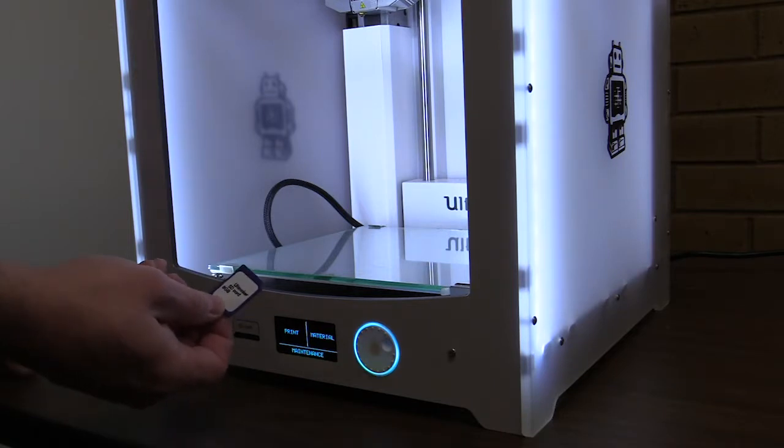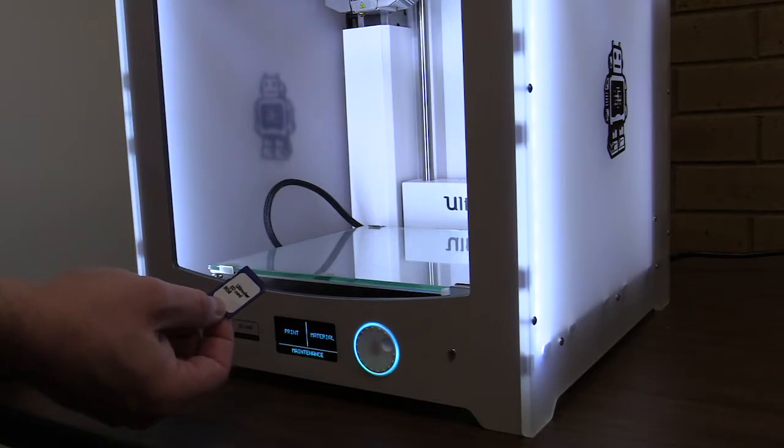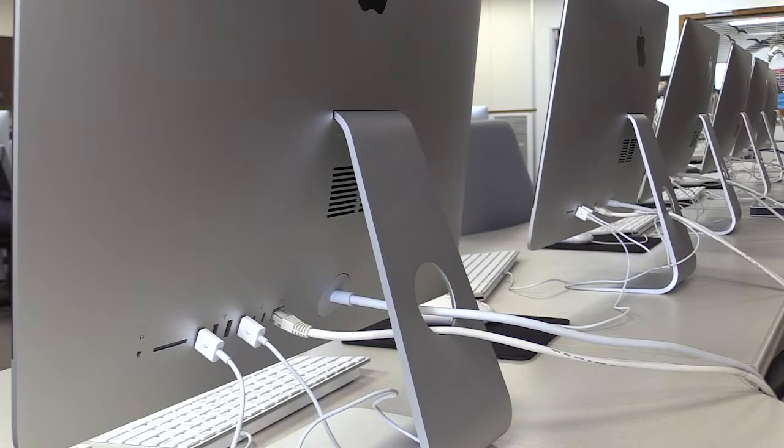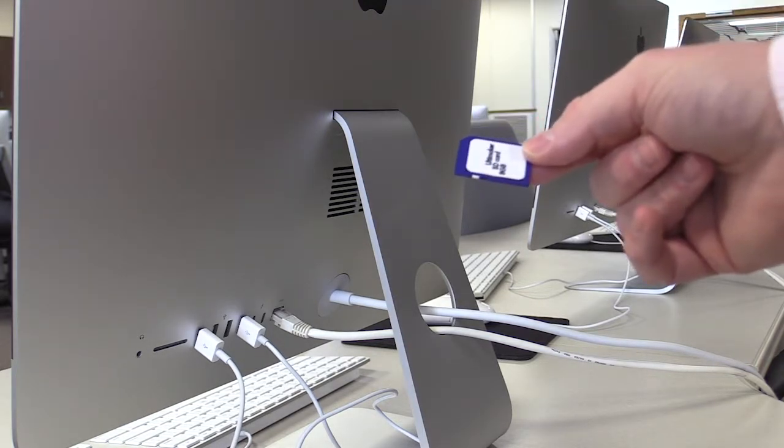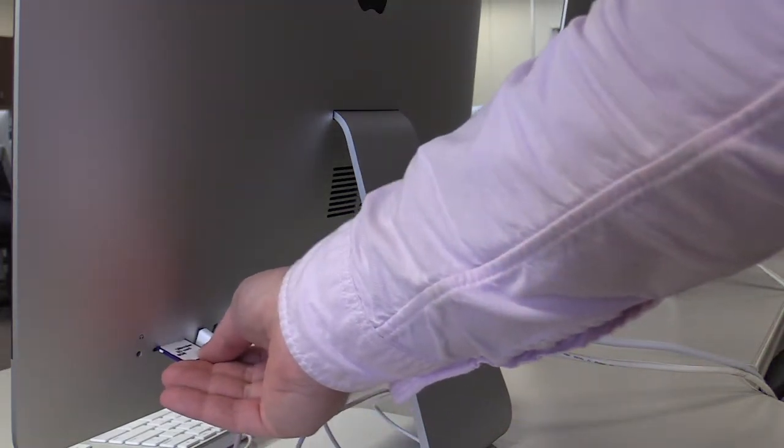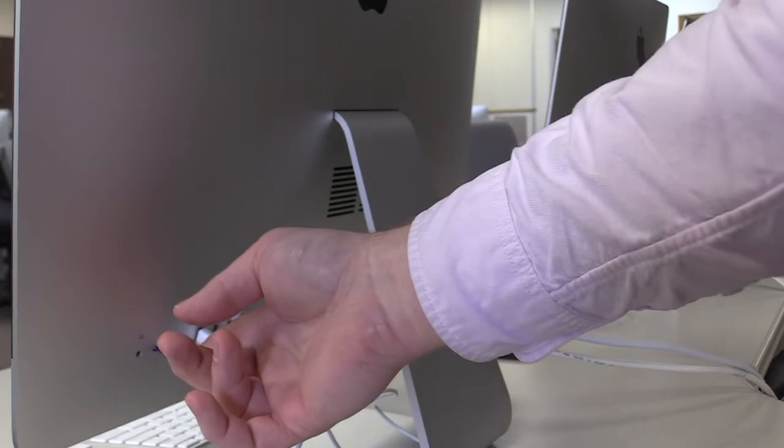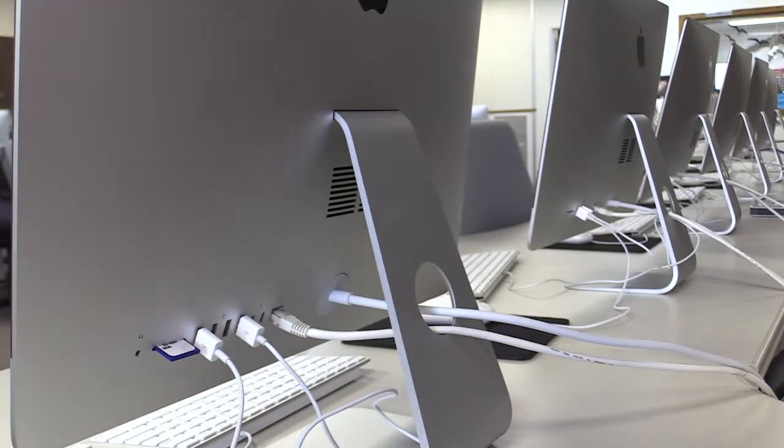And then the next step will be to insert this in one of the Macs in the lab to prepare a file. Okay, so the next step is going to be to place the memory card into the Macintosh computer. I'm going to just place that right in here, and press that firmly inside till it stops.